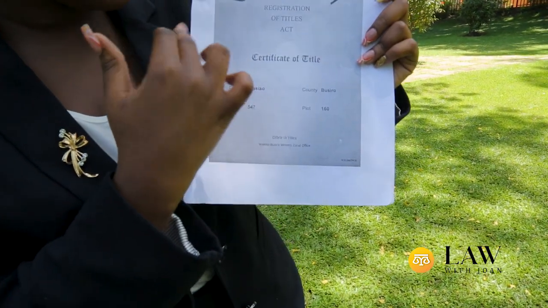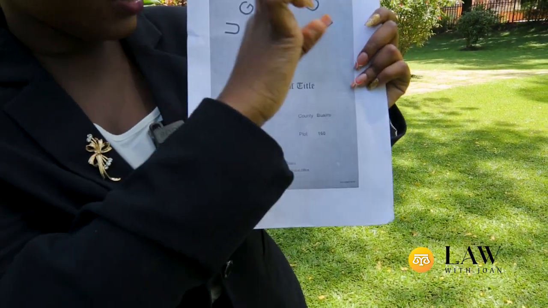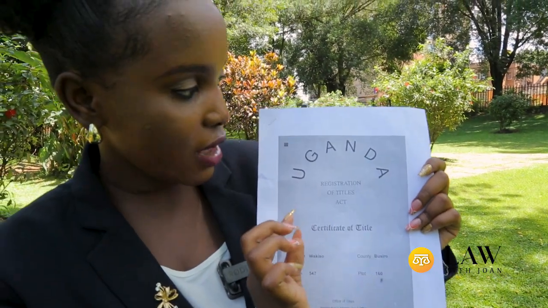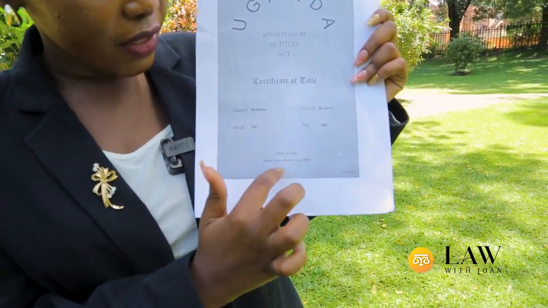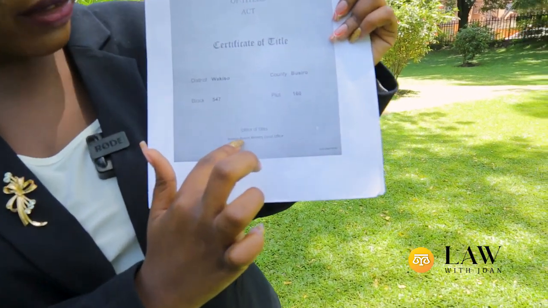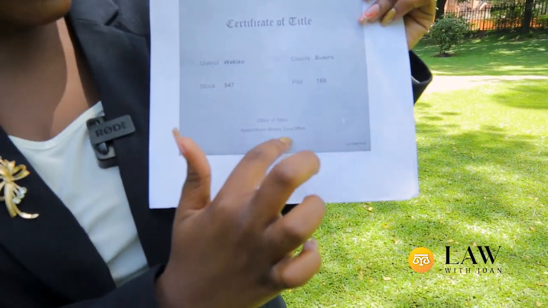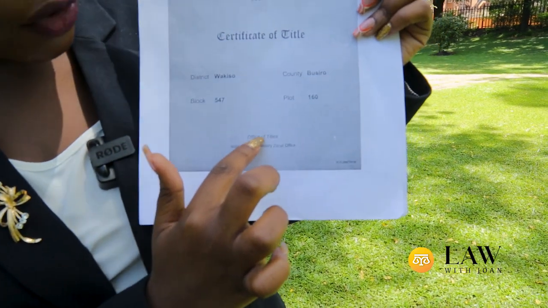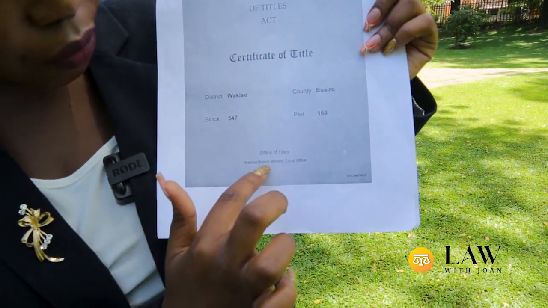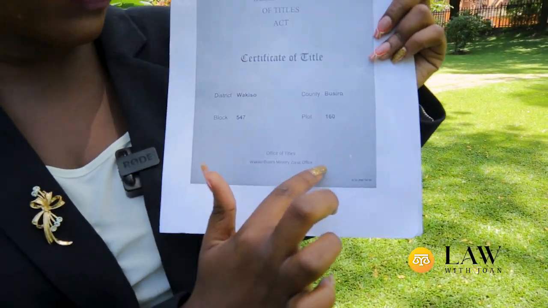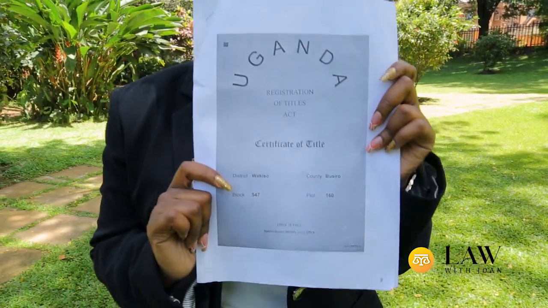So the cover page, you always find that it has Uganda Registration of Titles Act to show that it's a Ugandan title. Then down here, it's supposed to have the office where you got this title from. So now here we have Office of Titles, Wakiso, Busiro, Ministry Zone Office. So this is where this title was obtained from.